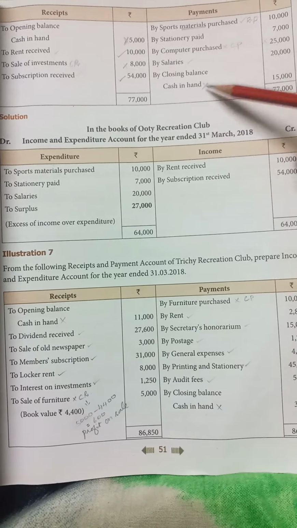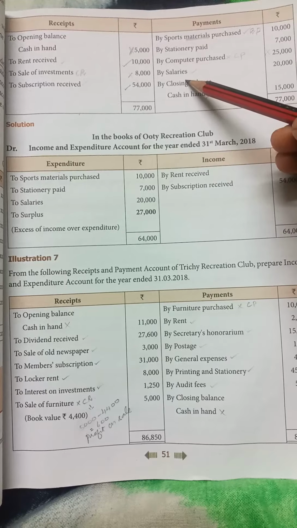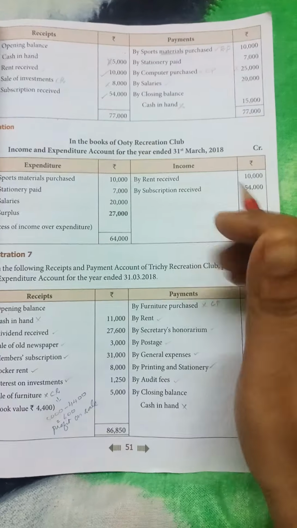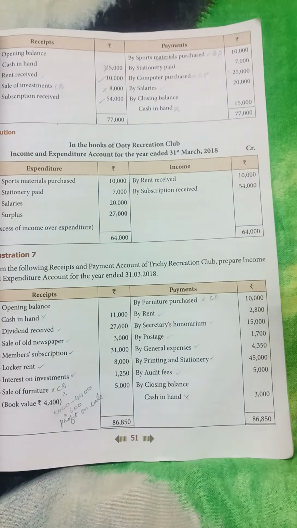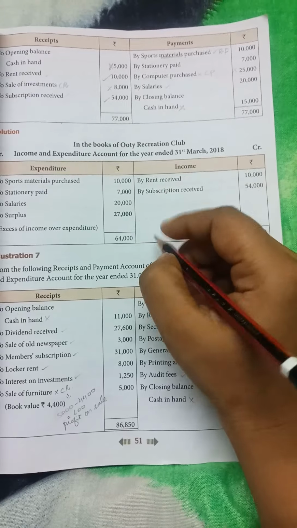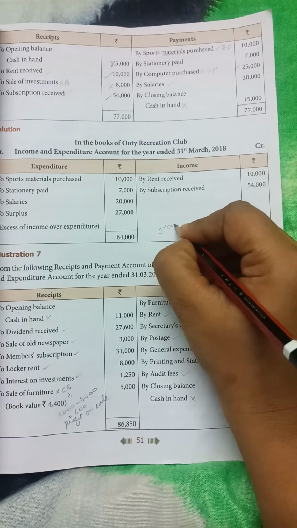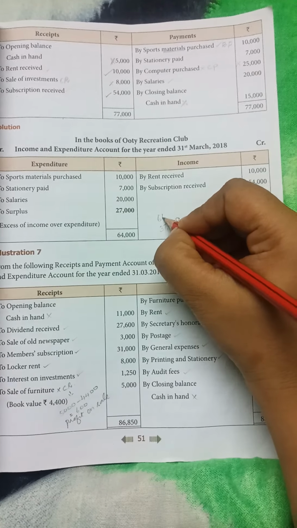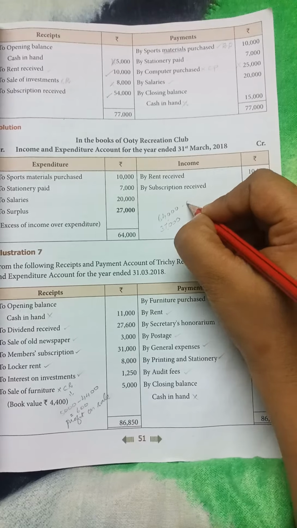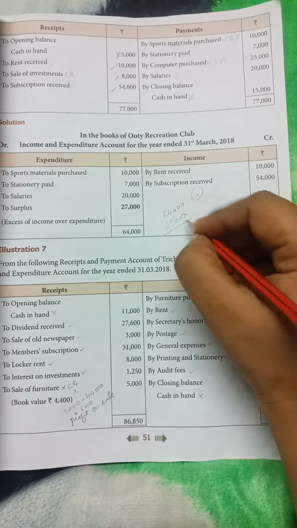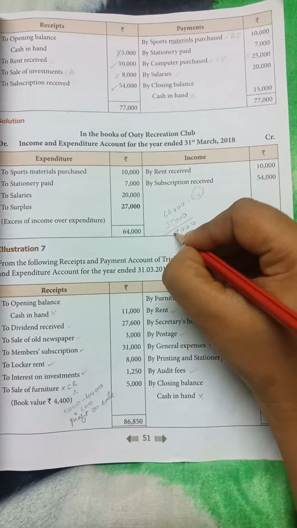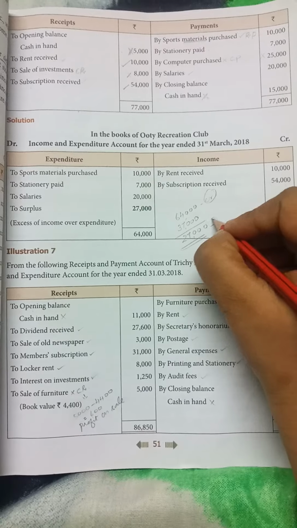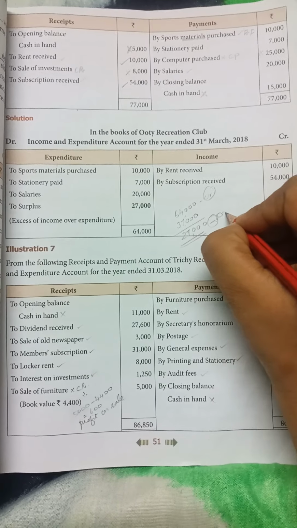After taking up all the accounts from your revenue receipts and payments, you have to total both the sides of your income and expenditure account. So here you get 37,000 towards the debit side, and towards credit you get 64,000. So credit side is more, right? So automatically reduce this amount, you get 27,000, and this difference appears in the debit side.